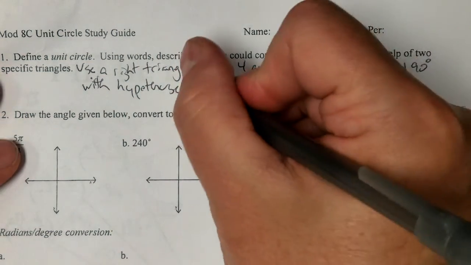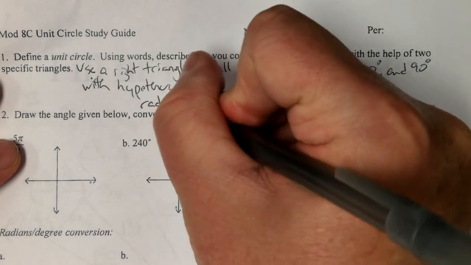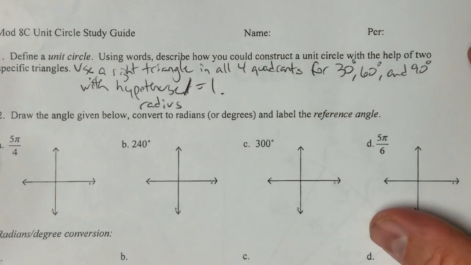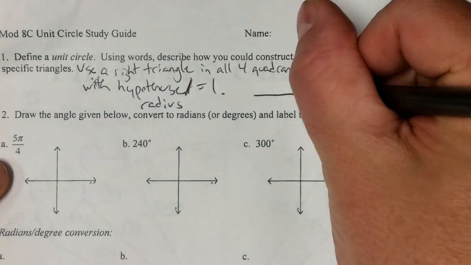Hypotenuse, or you could have put radius. Hypotenuse or radius 1.